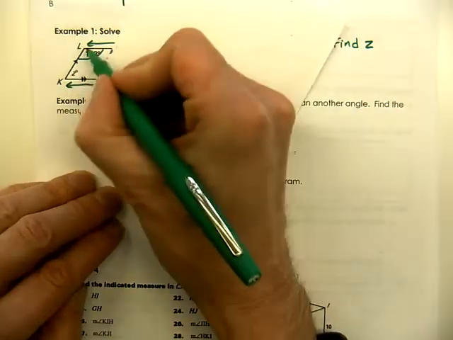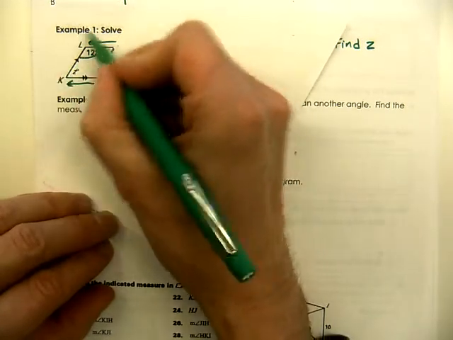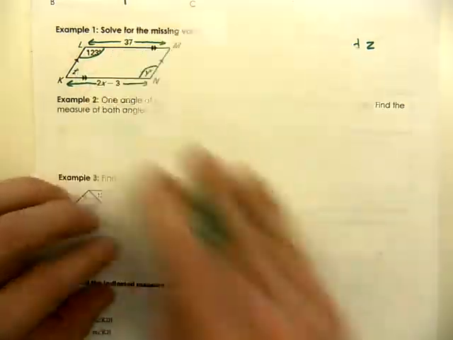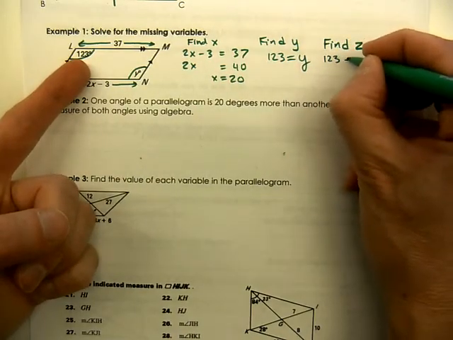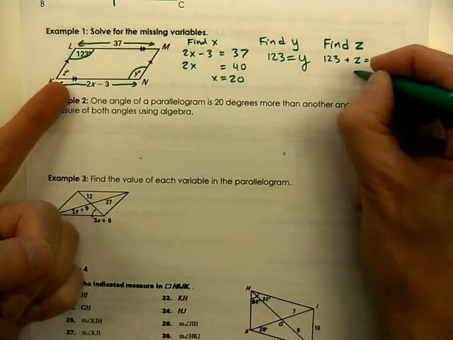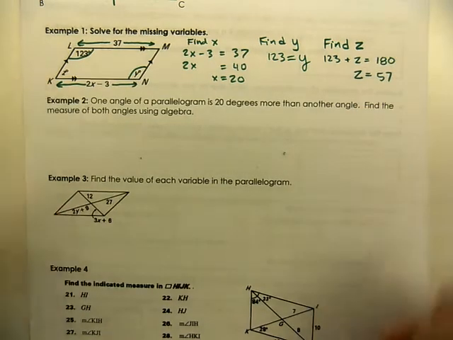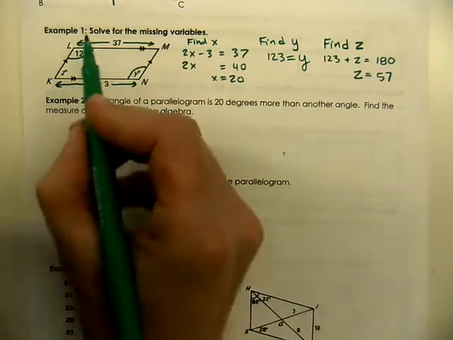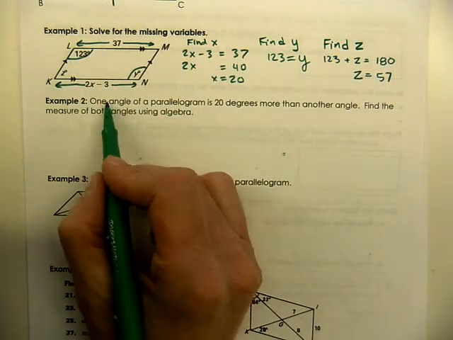Remember, we said if two angles share a same side, those are consecutive angles, and we know that the consecutive angles are supplementary. They should add up to 180 degrees. So that's how we'll set up our equation. The 123 plus the variable z sum up to 180 degrees. Subtract the 123 from both sides to get your variable by itself. 57 is the answer.